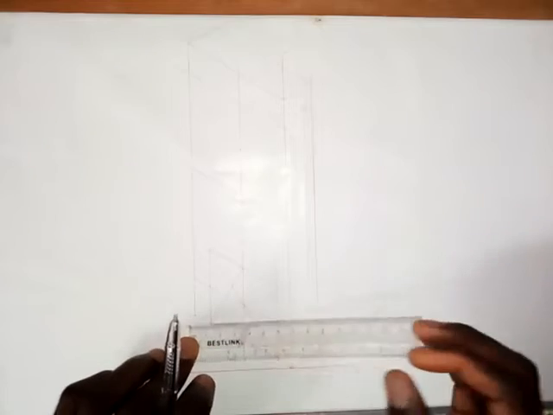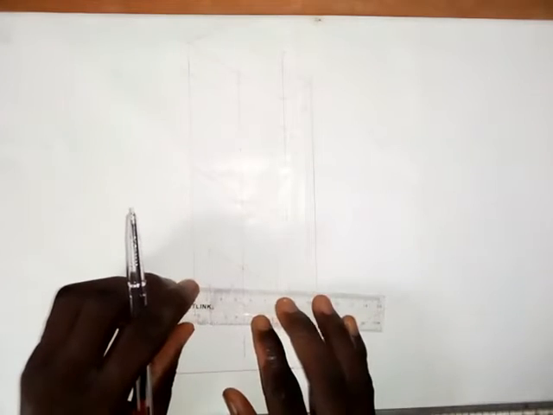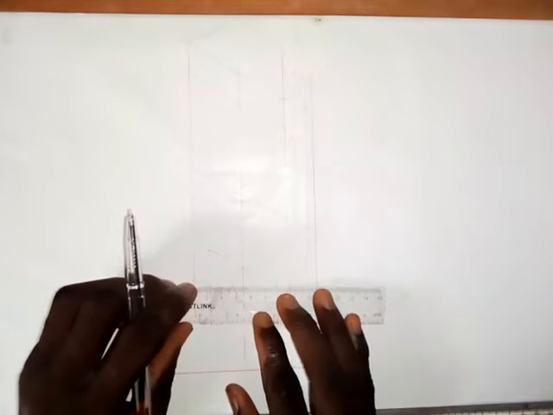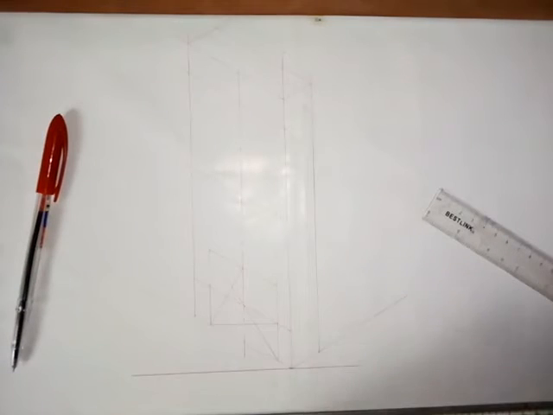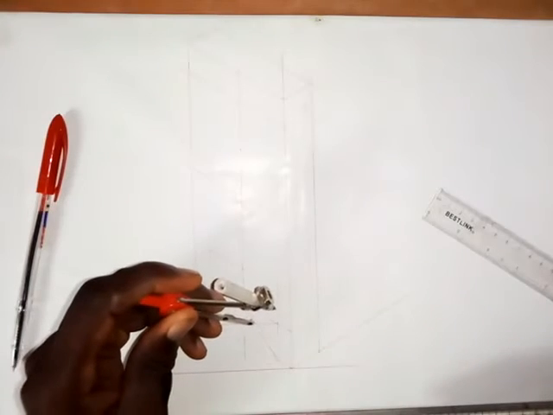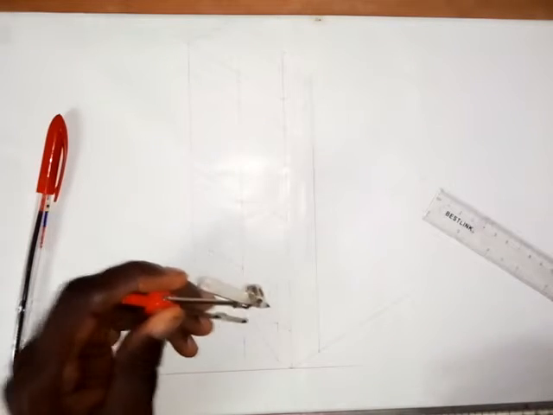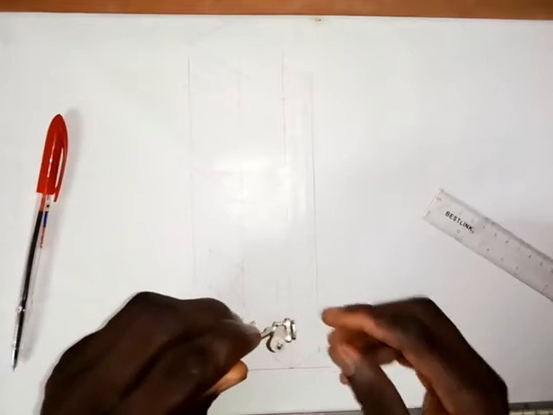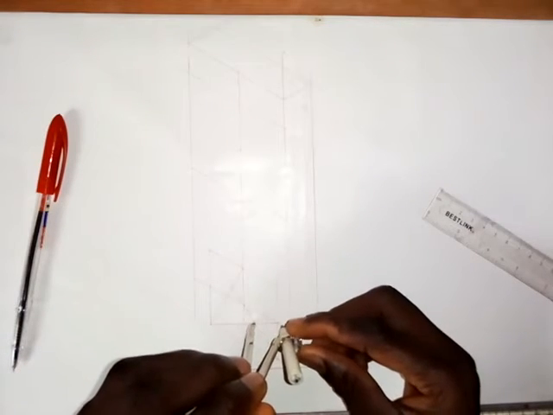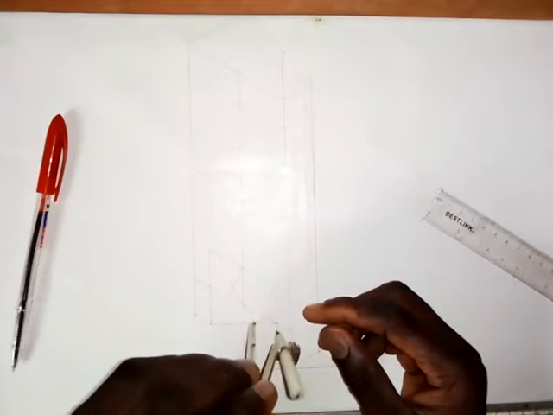Okay. So I don't need all of them. I think with this one that I've done is enough for me to get what I want. So what I just need to do now is put the pinpoint on my compass at this point here where these lines intersect. I'm using the four center method. So I put the pinpoint on my compass here and extend to this point.